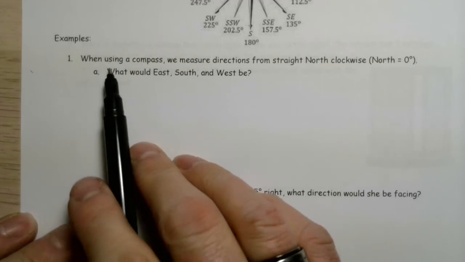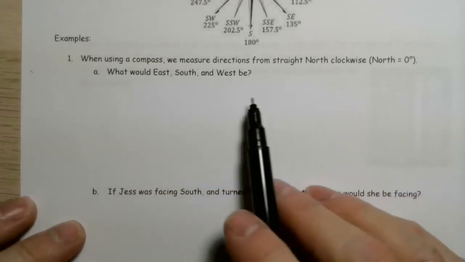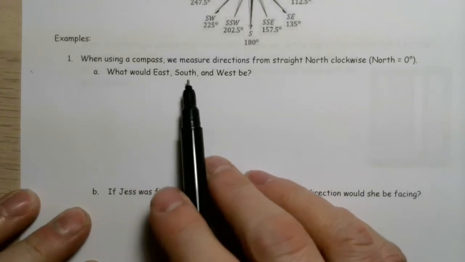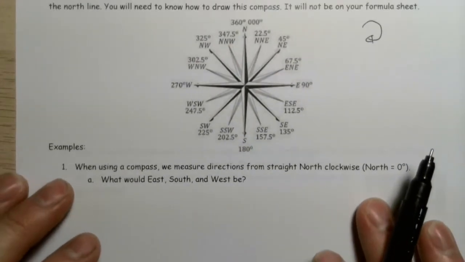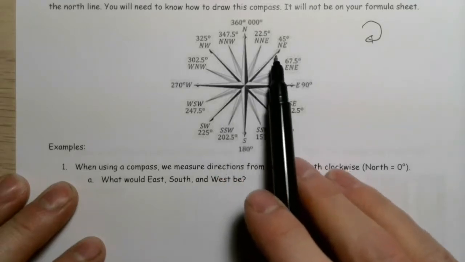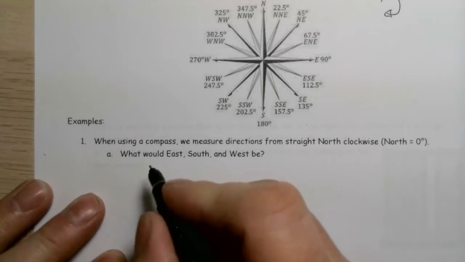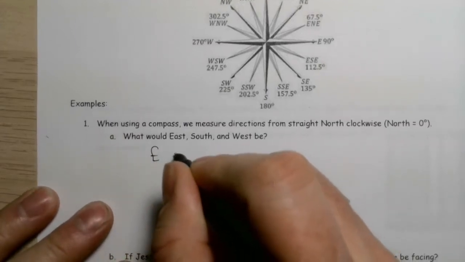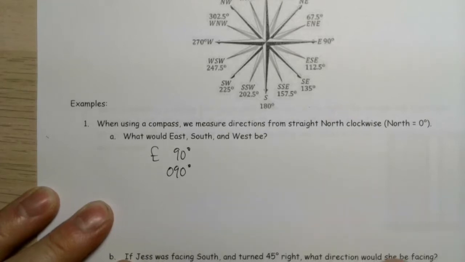Our first question says, when using a compass, we measure directions from straight north clockwise. We were just talking about that. What would east, south, and west be? Fortunately, we have the compass right up here. What would east be? East is going to go this way. That is going to be 90 degrees. So east is at 90 degrees, or we might write this as 090 degrees.